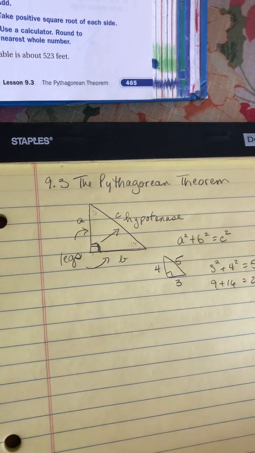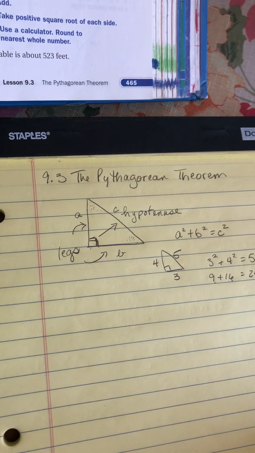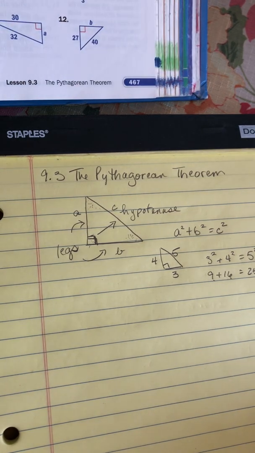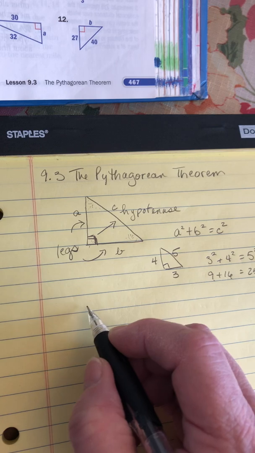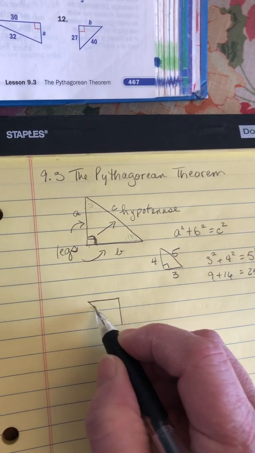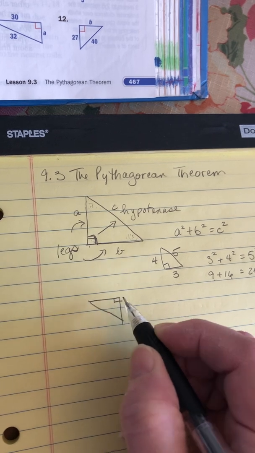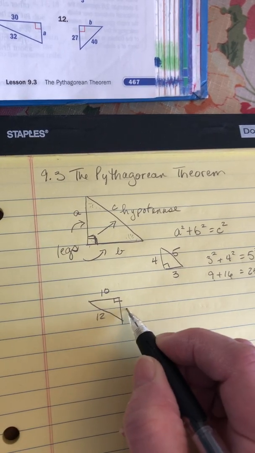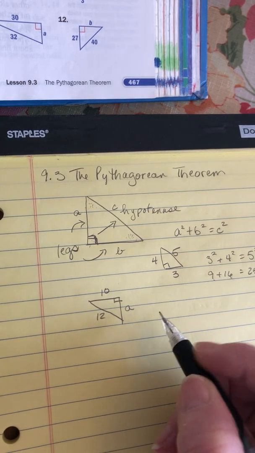Now, example 1 in the book, they're talking about a bridge, and it uses really big numbers, and you would probably do that with a calculator, okay? If you look at example 2, it is finding the length of a leg, and they tell you that you've got this triangle that looks kind of like this, okay? And this side is 10, this side is 12, this is a leg, they call it A, okay?